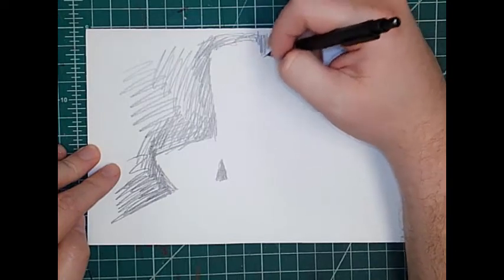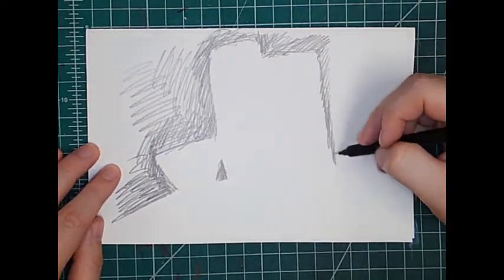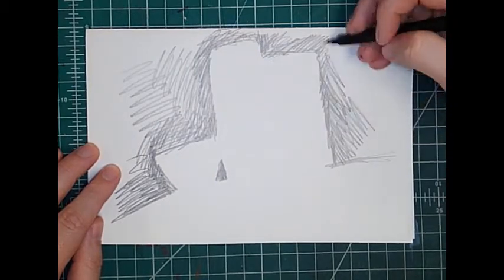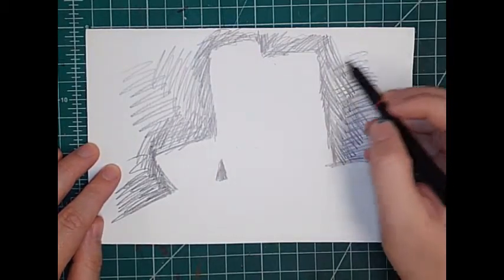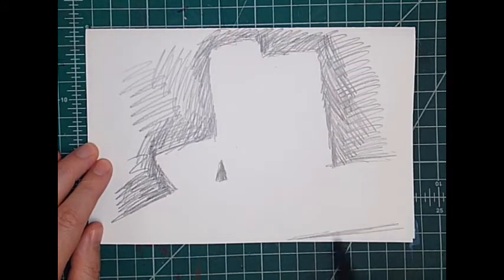So to really study and understand the contour lines and the forms, I'm going to shade the negative space. So that's all the areas around the forms or objects in my still life.